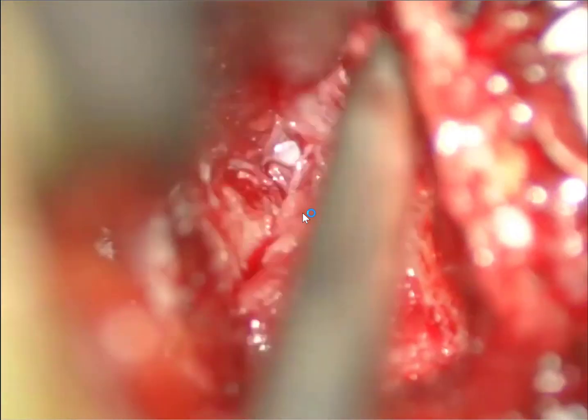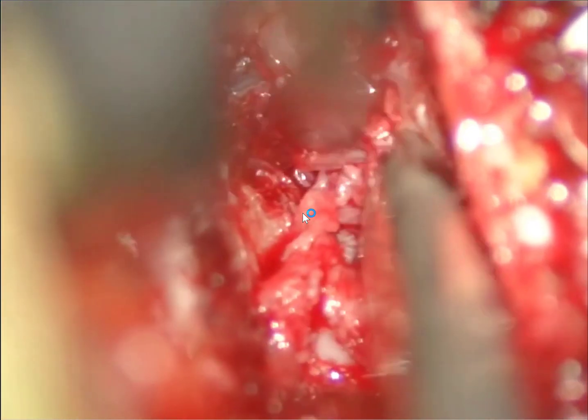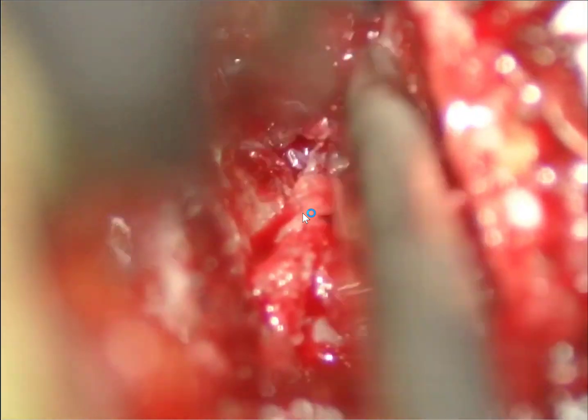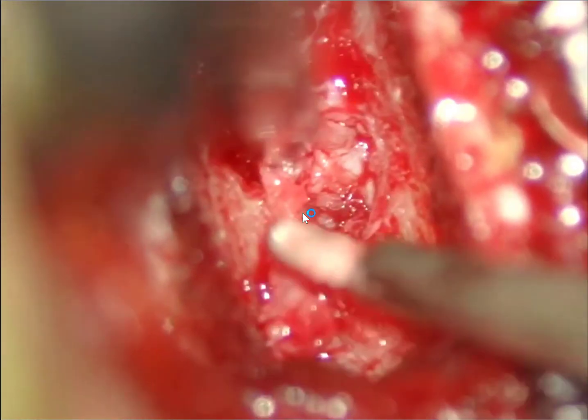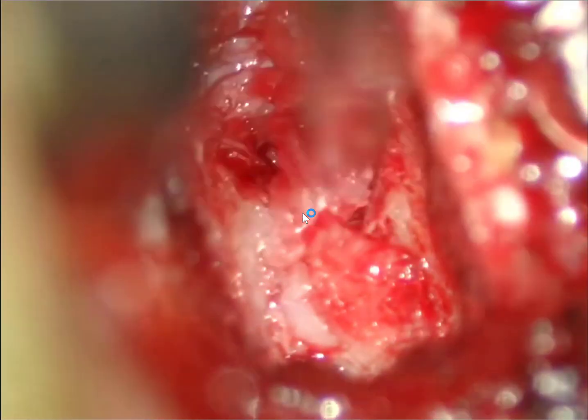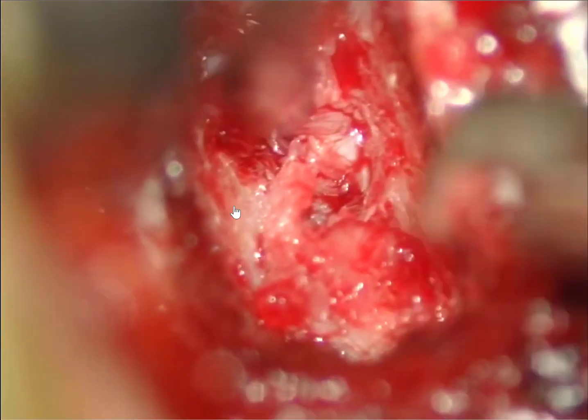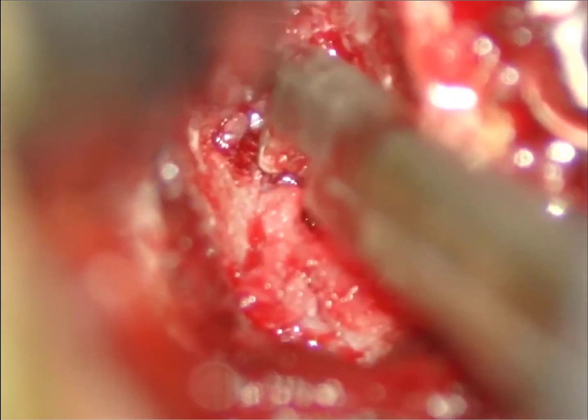So any questions about what the surgery's like? Discectomy, anterior ACDF? Anybody? Okay. See if there's anything else interesting.